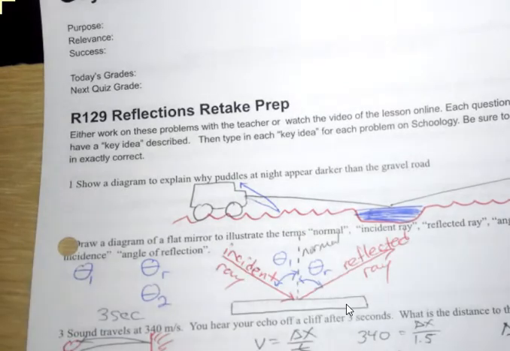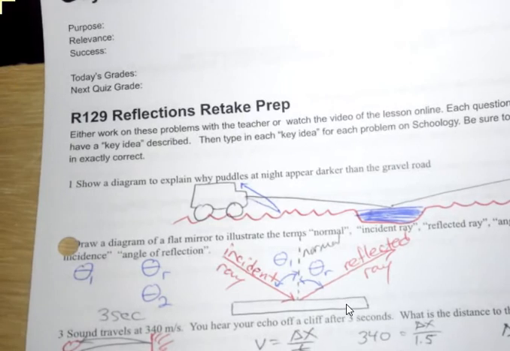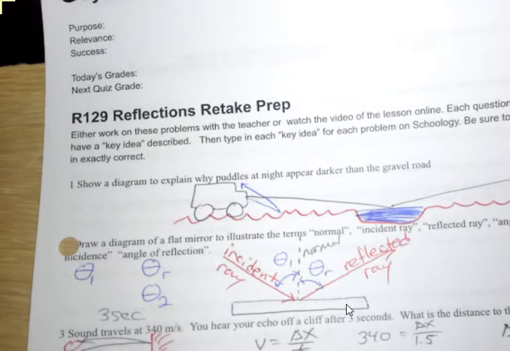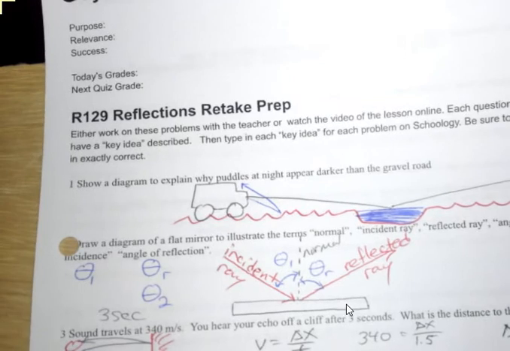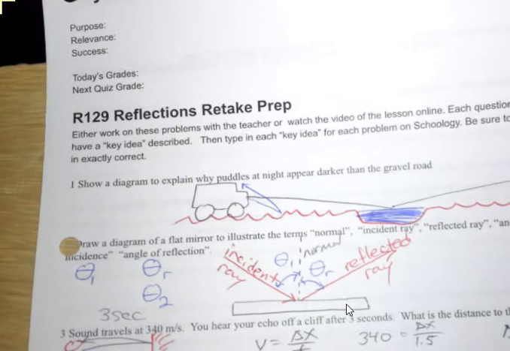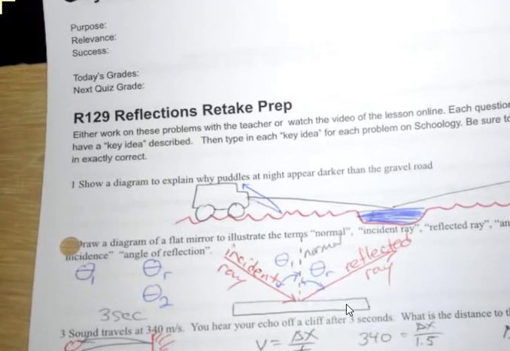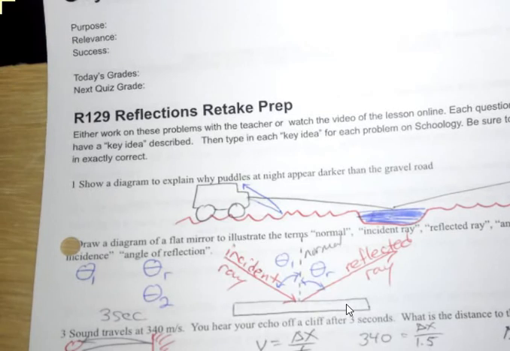Number four. A cliff is 100 meters away. How long will it take to hear your echo? Okay, so here we have the cliff, here we have the person, and it is 1,000 meters away. During that time, the sound is going forward and back. Now, we have the distance for half the trip. The delta x that we're given is only half the trip. So the time that I'm solving for here is just the time to go from the person to the cliff.